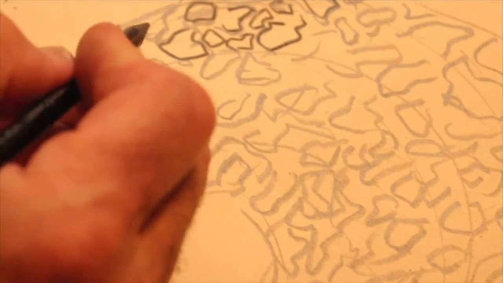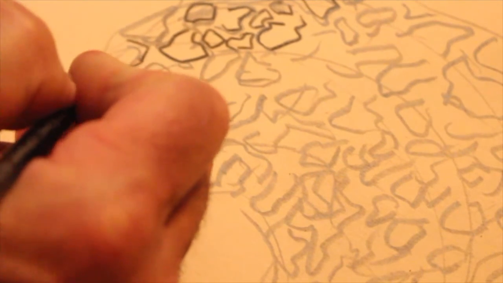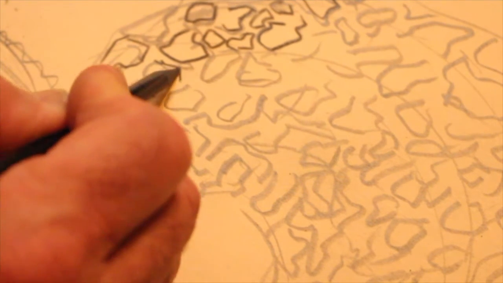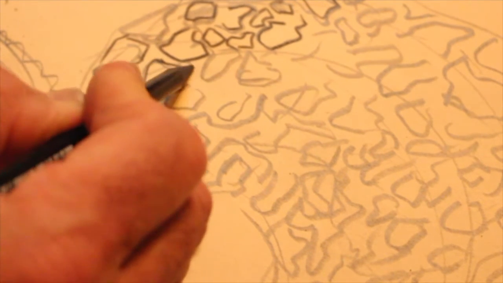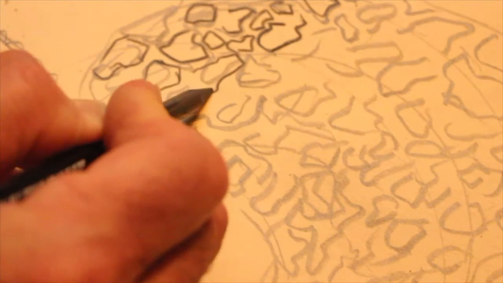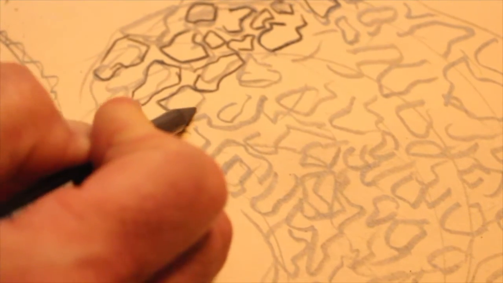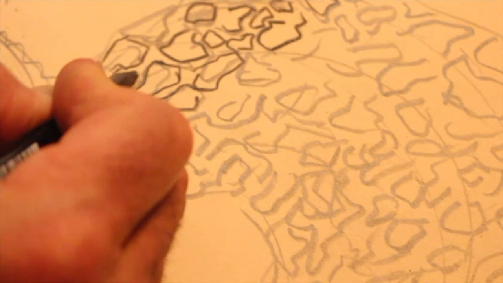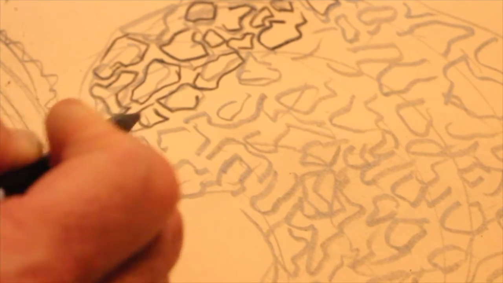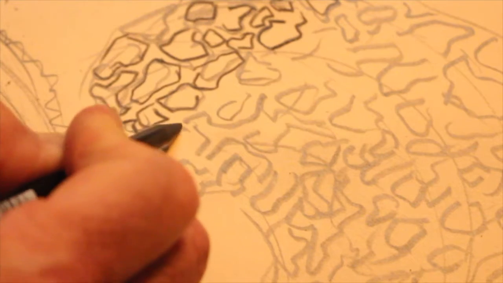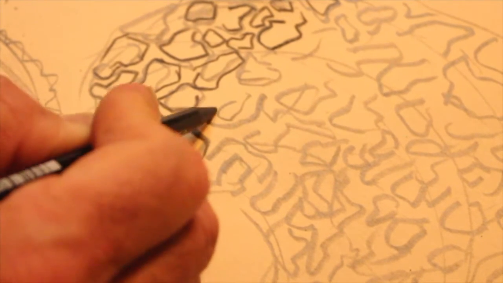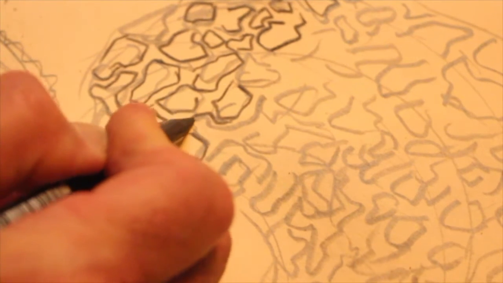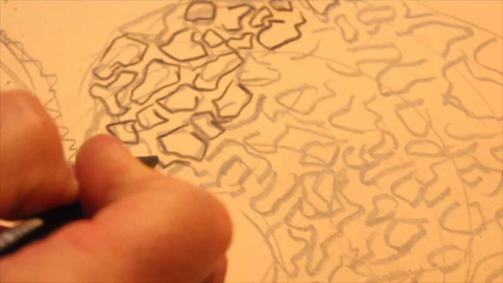Now if you have some black colored pencil, that kind of works pretty nice here. And you can come in here and start differentiating. And then you can come into it with an eraser and remove stuff, because colored pencil you can erase that stuff.